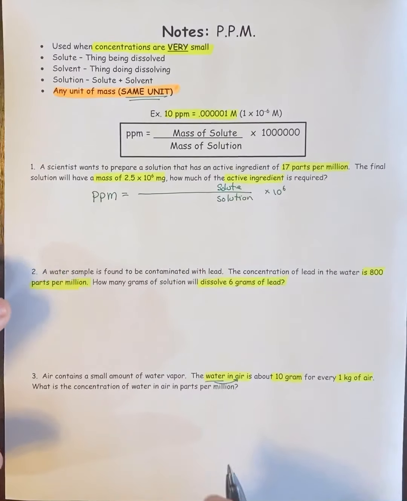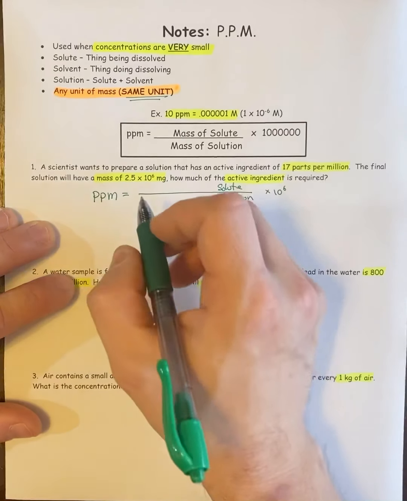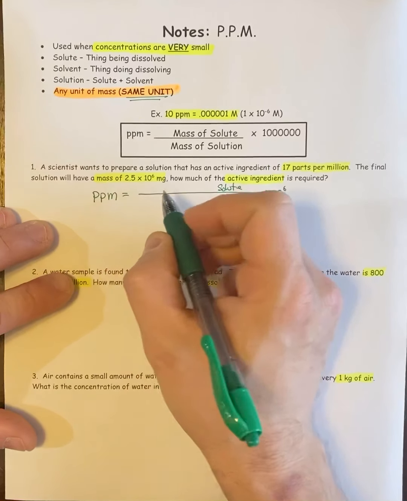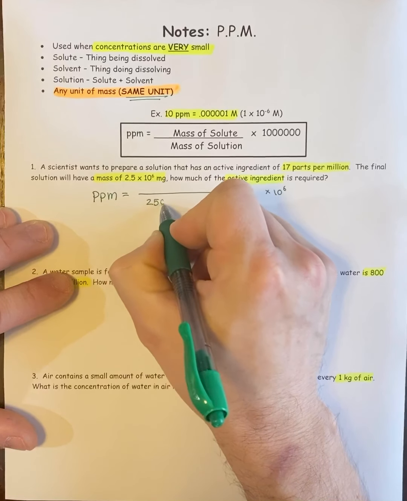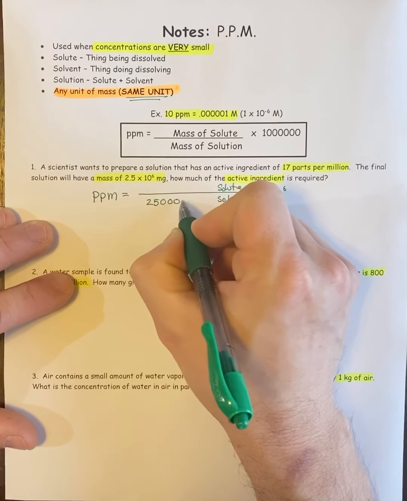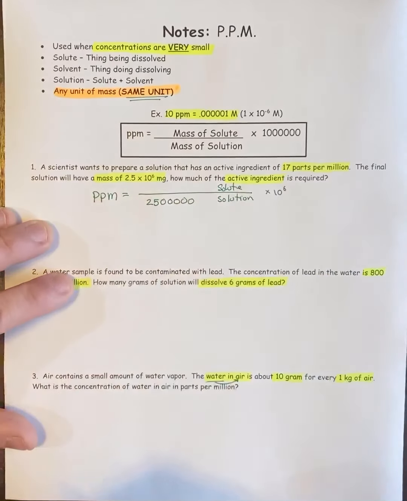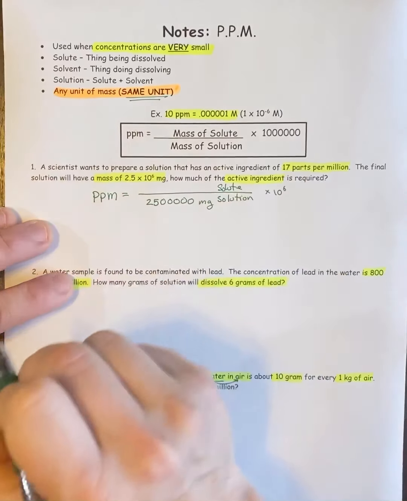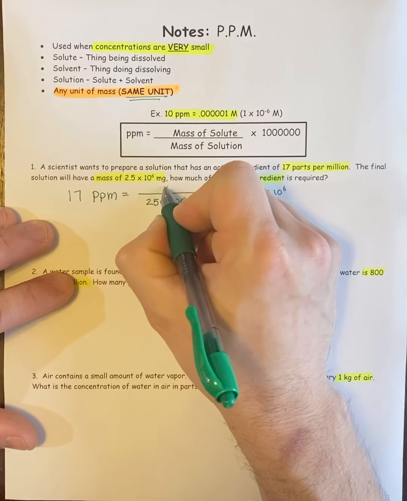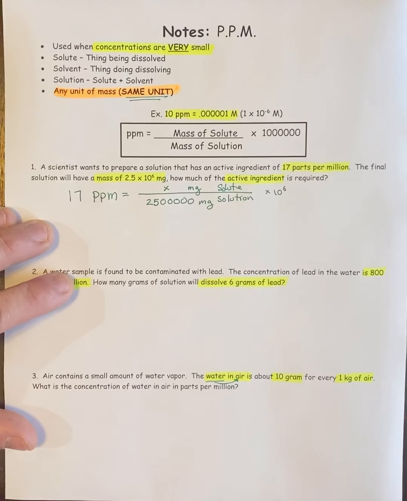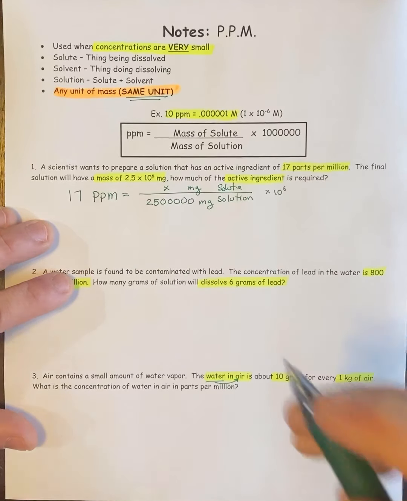I'm going to write 10 to the 6 out because 10 to the 6 is a million. So times 10 to the 6 is the same thing as saying times a million. Now the next step is the mass of the solution is going to be 2.5 times 10 to the 6 milligrams, that many zeros. And they gave me 17 for my parts per million, and this X is going to be in milligrams. So just be aware of that. The units of mass are going to be the same no matter what.